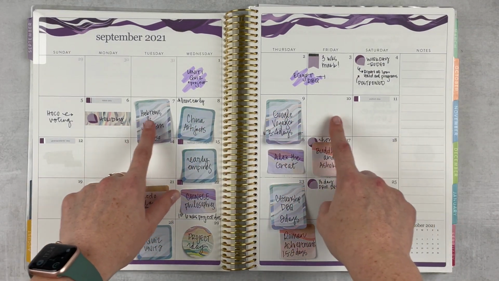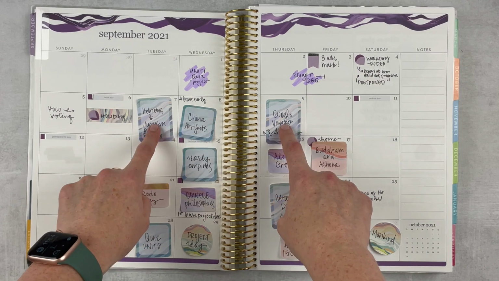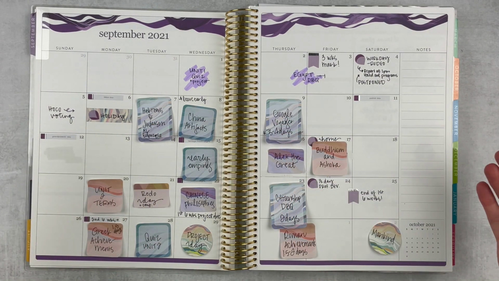So here's the week that I just finished that I need to actually write these things down. So I'm going to show you how I do that. It's very simple.